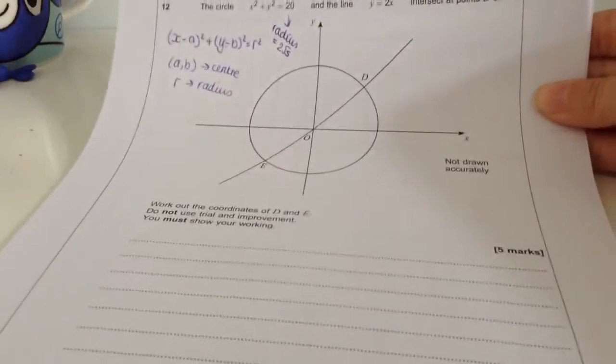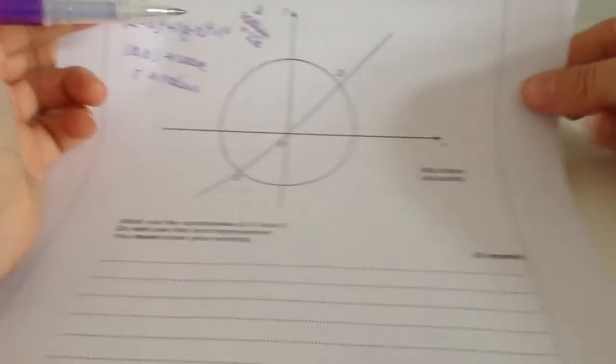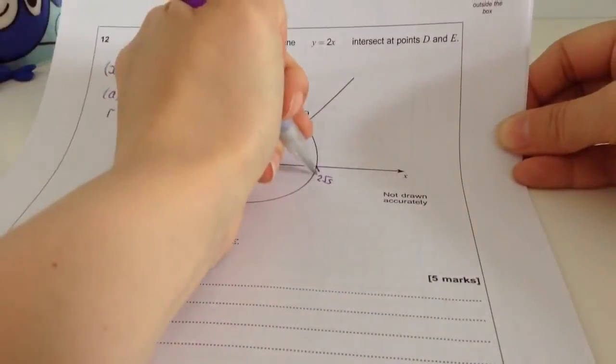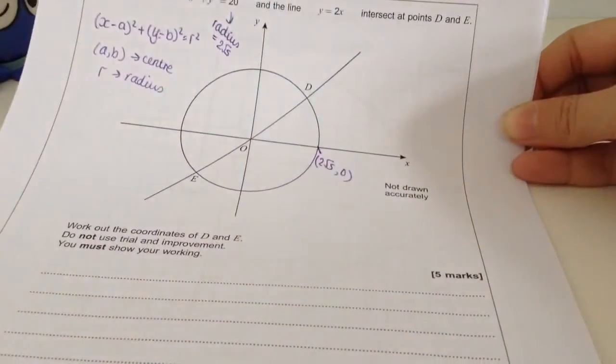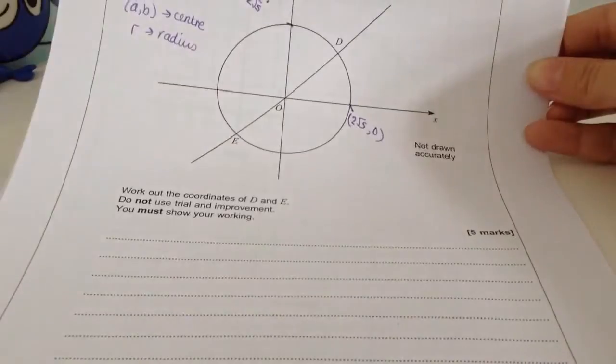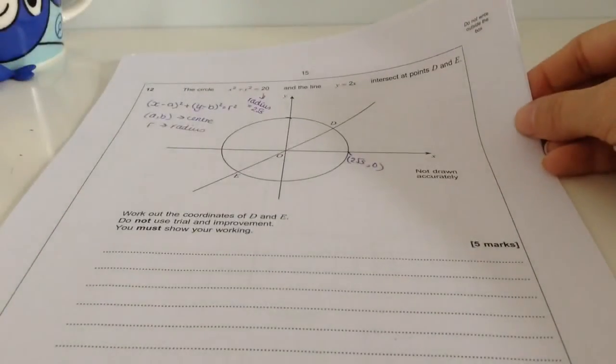Okay, so I didn't even read the question, but I'm assuming that that's going to help us. That point there would be 2 root 5, 0. That point there would be 0, 2 root 5. Work out the coordinates of D and E. Do not use trial and improvement.